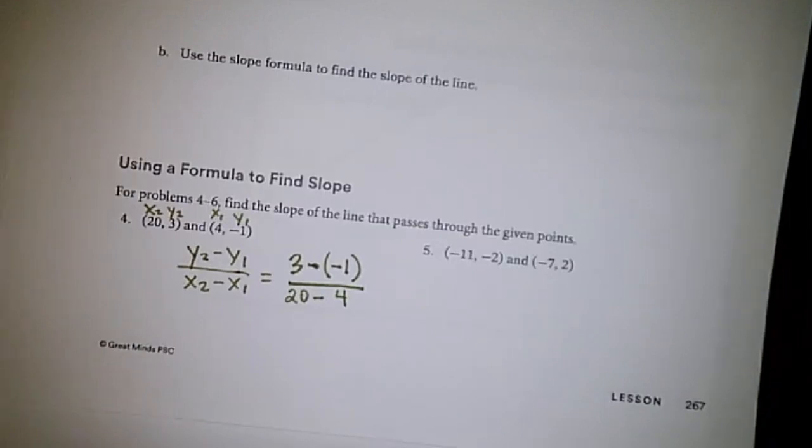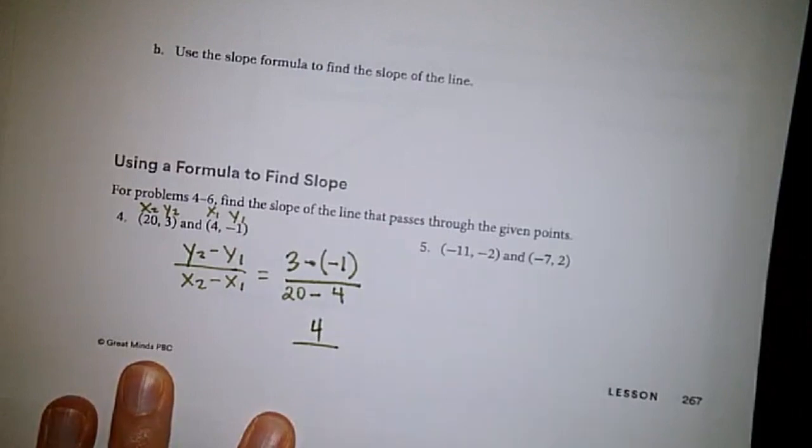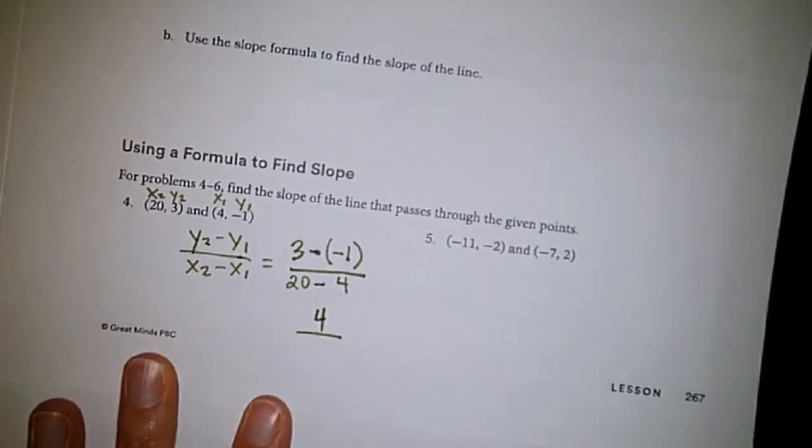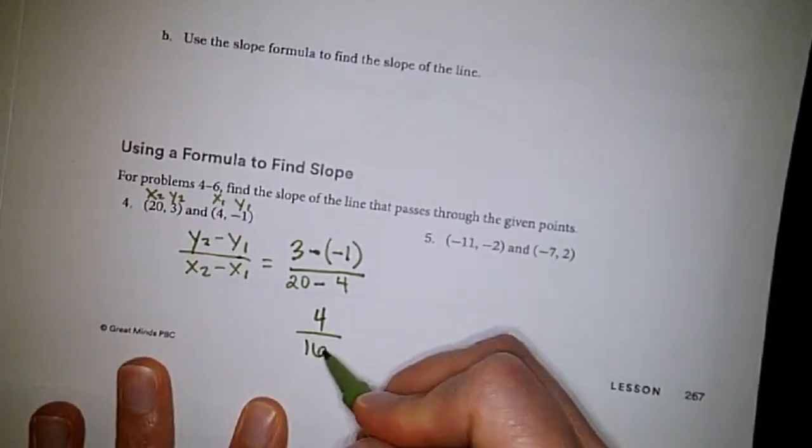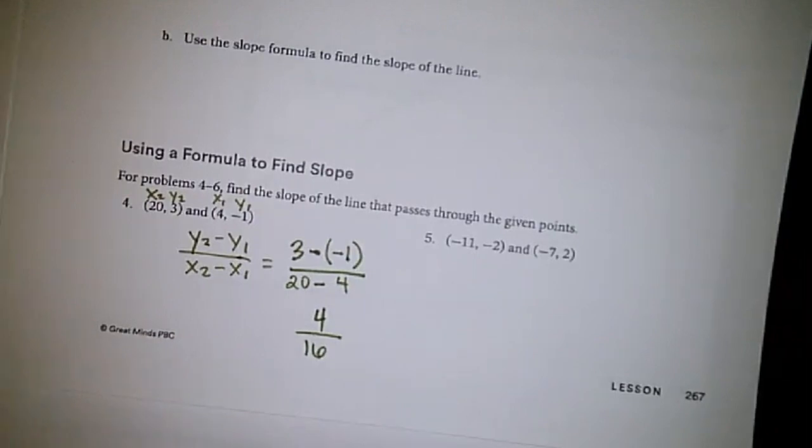Did y'all figure out the slope? What is it? What's 3 minus a negative? Positive. So what's 3 plus 1? 4. What's 20 minus 4? A negative and a negative make a positive. Every single time. There's a reason why Ms. Gode went through this problem with y'all. Okay, so go ahead and do the next one, please.